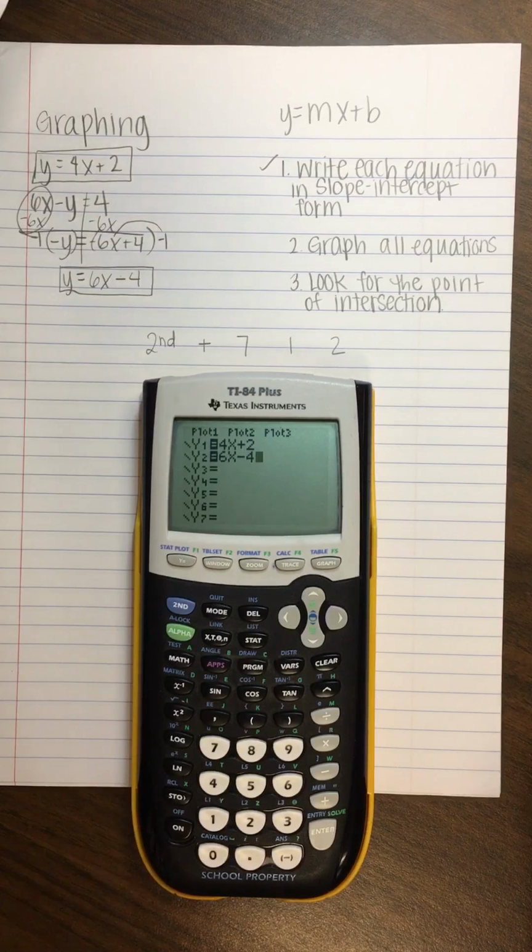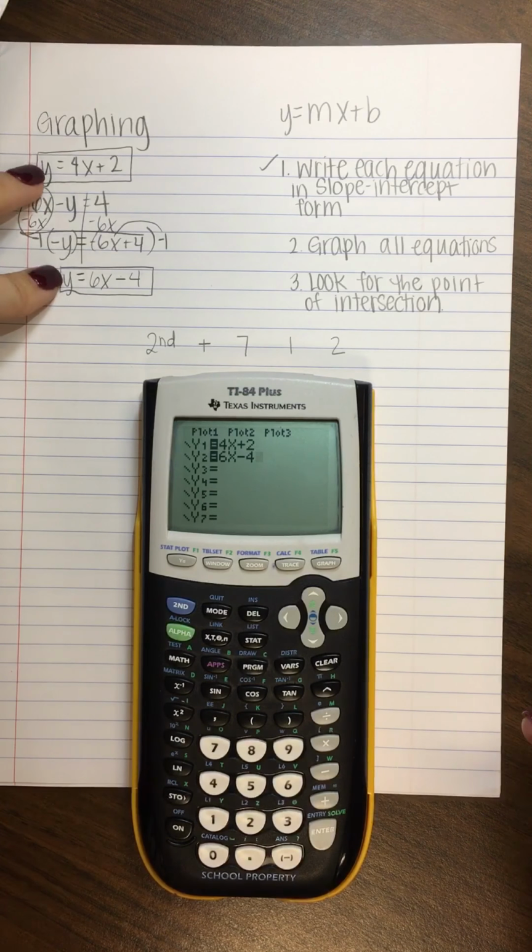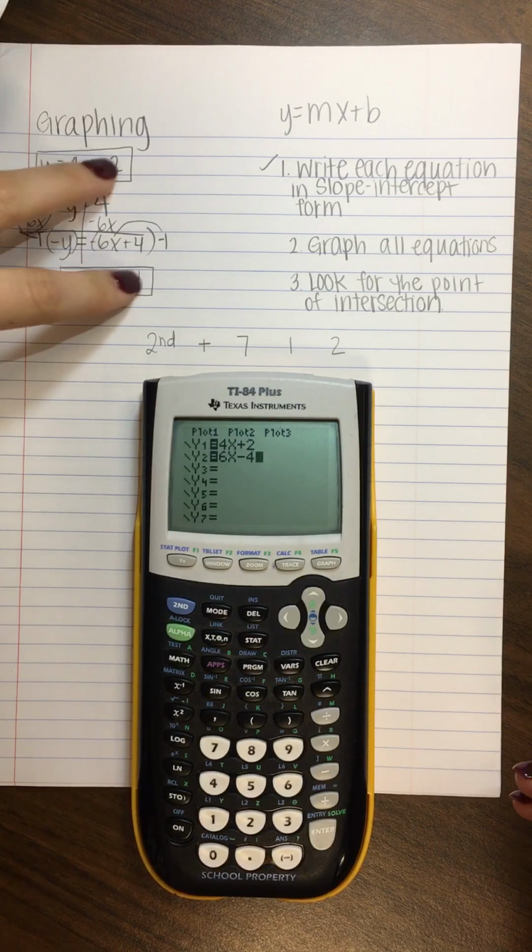And then from here, you need to use your knowledge of domain and range to make sure that you can see these graphs on the screen. I would suggest that you graph it first. If you can't see the intersection point, then you're going to need to manipulate your window. So I'm going to press graph. And as long as there's dots over here in this line moving up, that means it's still graphing. So this is showing that I cannot see that point of intersection.